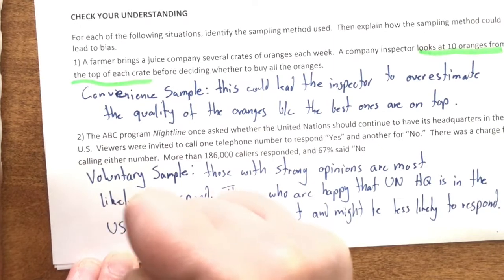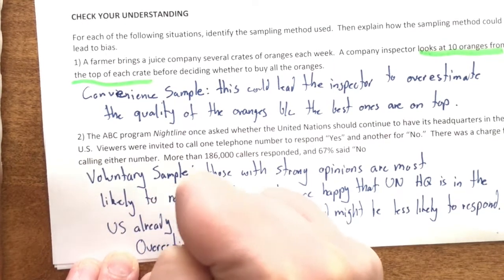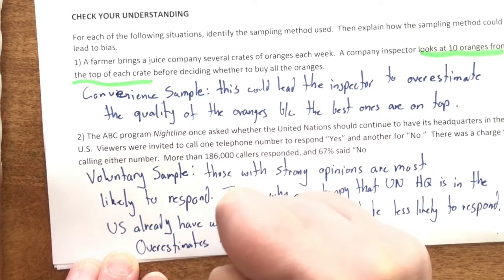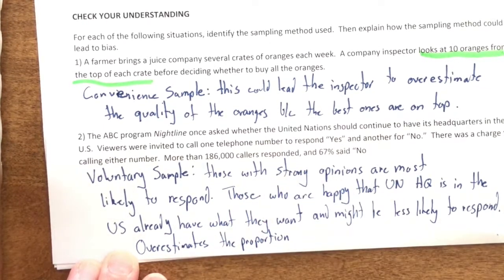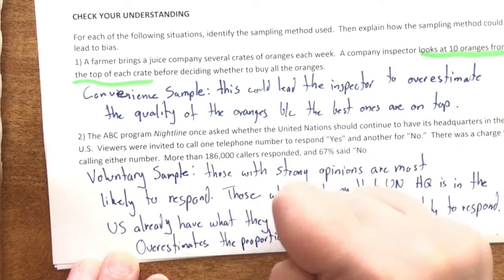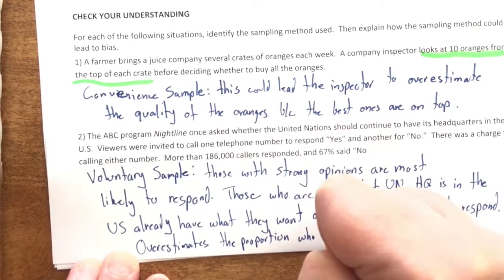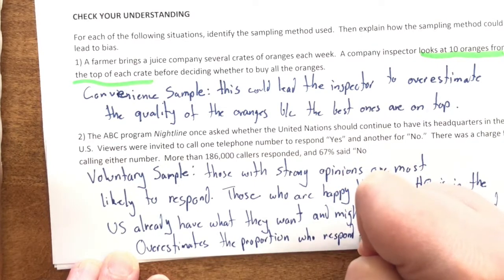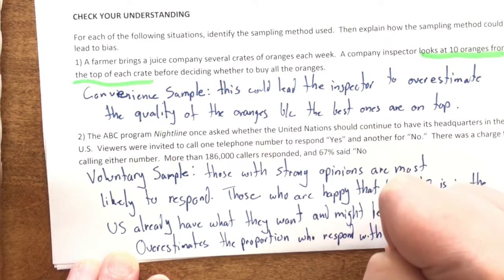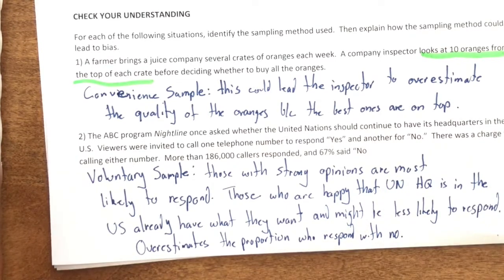So it overestimates the proportion, and again, the proportion is the percentage, who respond with no. Or you could say it's going to underestimate those who respond with yes. So again, stating overestimating or underestimating is the direction of the bias, and it is very important that you are able to do that.